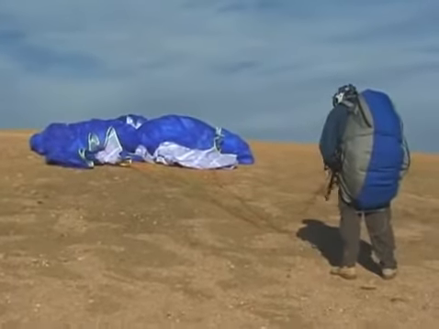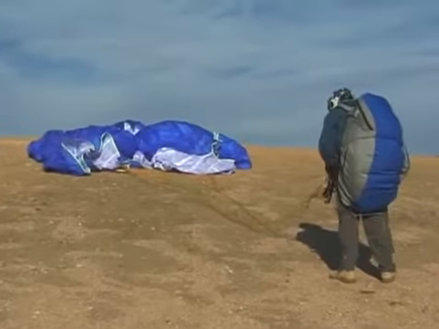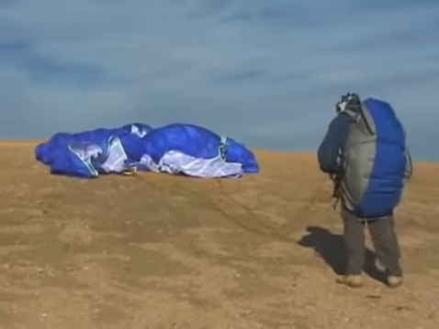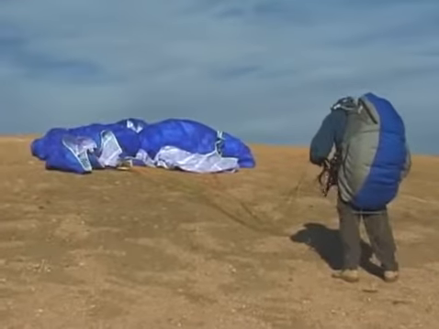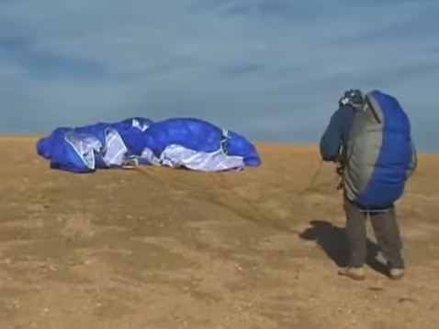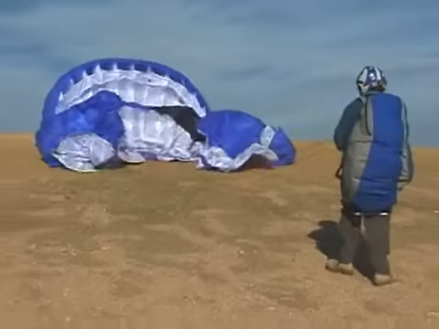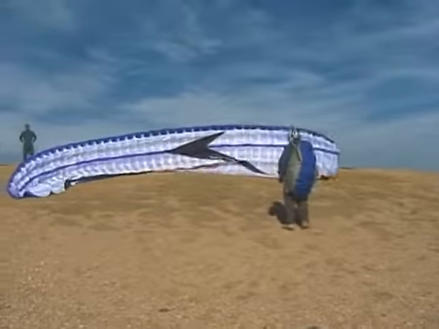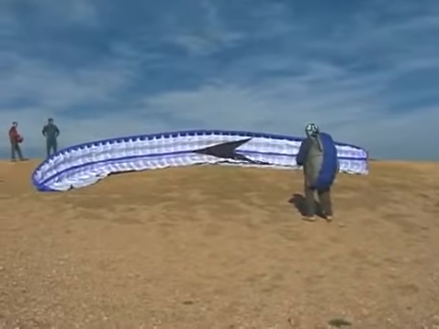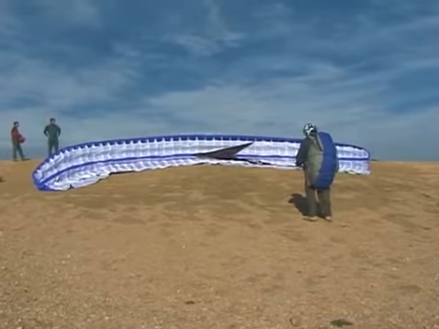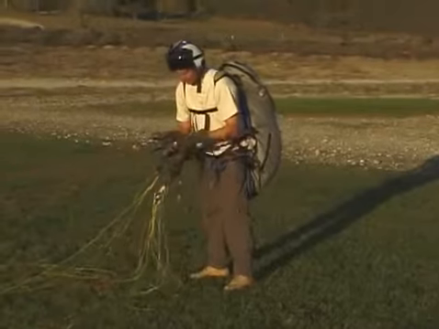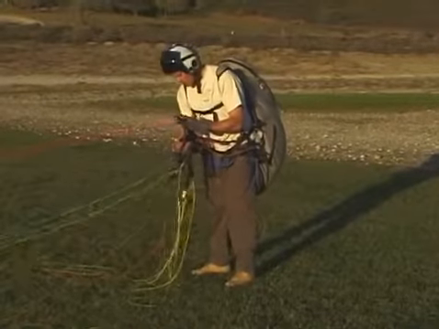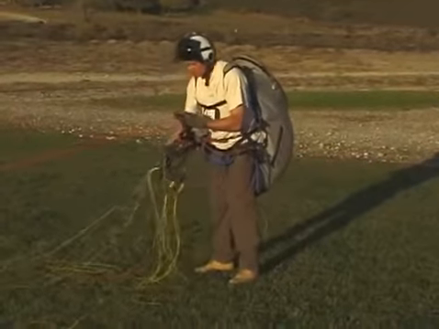Sort the risers and lines as best you can, ensuring the A risers and lines are on top and the brake lines are on the bottom. You should not open the wing fully to verify that all the lines are free of snags until later, after you have hooked the risers to your harness and you are better able to control the canopy. Hook the risers to the canopy in the reverse position described previously.